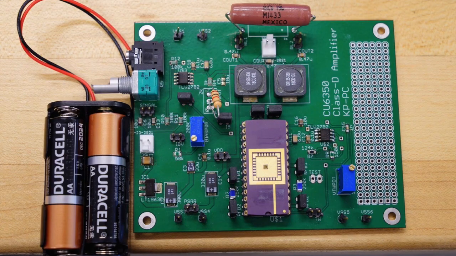What we have accomplished in this project is a Class D audio amplifier integrated circuit, or IC. This is the prototype board of our chip, and the IC sits right here in the middle. It is powered by two AA batteries. The chip receives the audio signal from this stereo jack and amplifies it, and it delivers the necessary current to drive an 8-ohm speaker load, which we have also modeled as an 8-ohm resistor here as well.